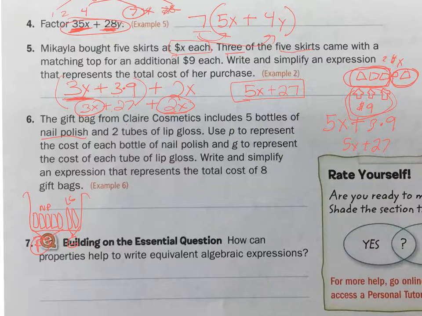Okay, so I'm going to put one gift bag together that's going to go in here. So one gift bag would be 5 bottles times P plus 2 lip glosses, which is 2G.